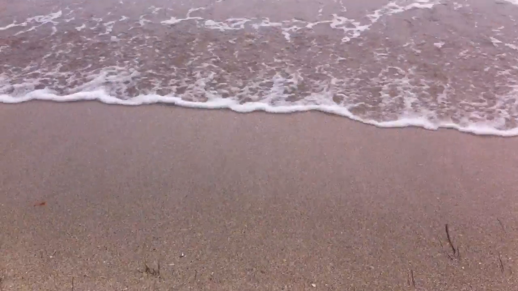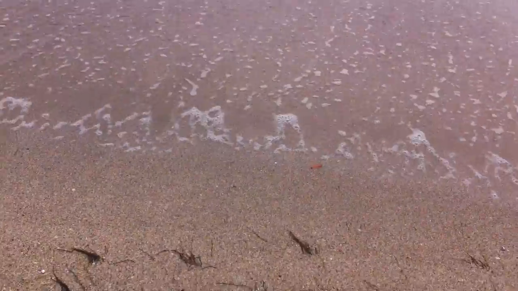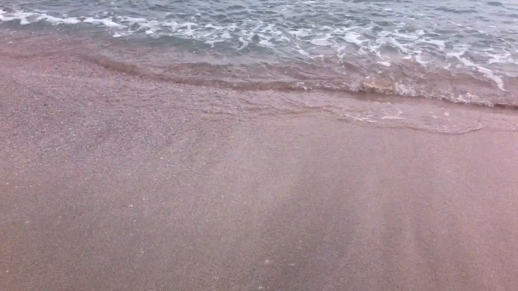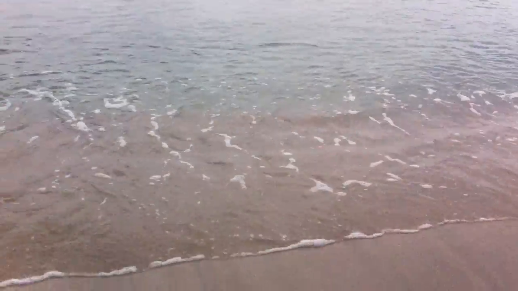Now there's two types of waves you can get: constructive and destructive. These waves, in my opinion, are destructive, purely because of the amount of sediment taken away by the backwash that is very strong. Constructive waves are when the swash is so strong that it pushes a large amount of sediment up towards the beach and not take it away.